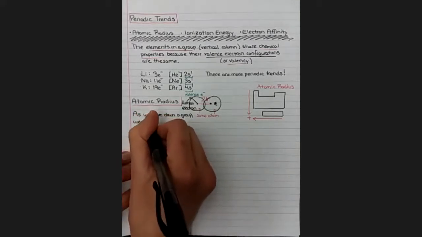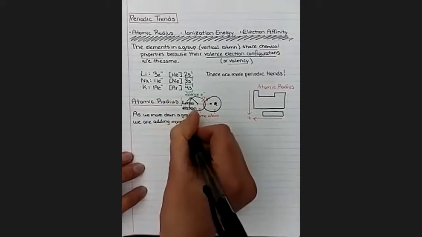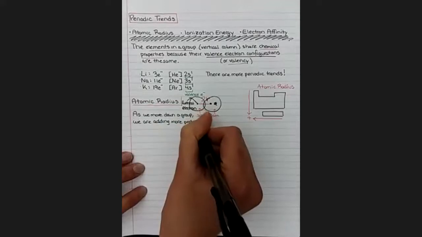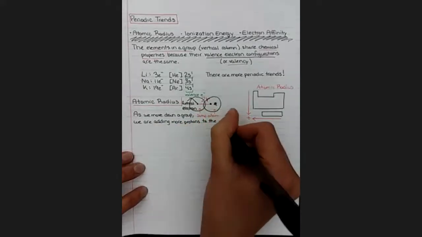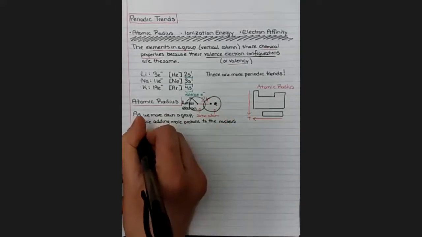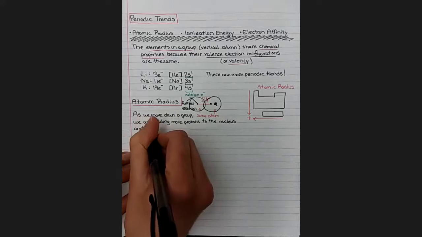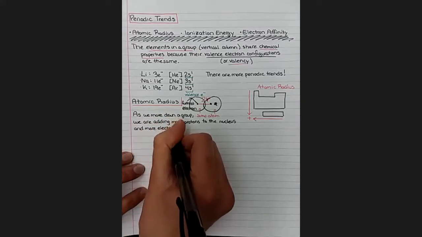So as we move down, we are adding more protons to the nucleus and the same number of electrons to the electron cloud, so that every atom is still neutral.